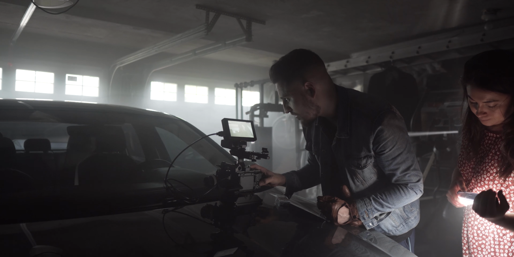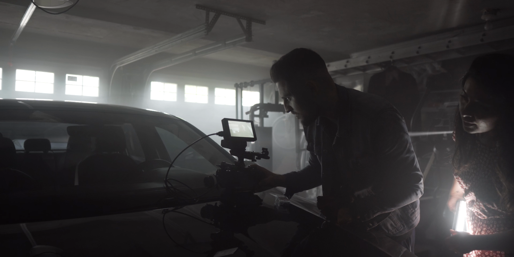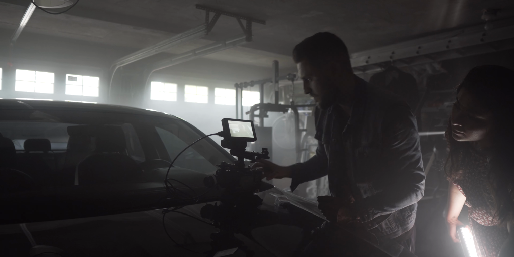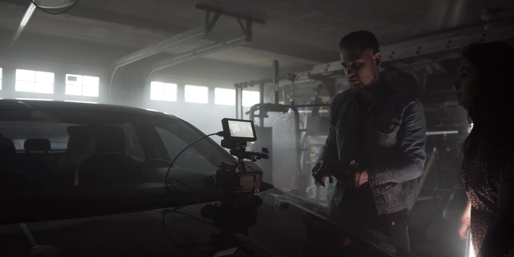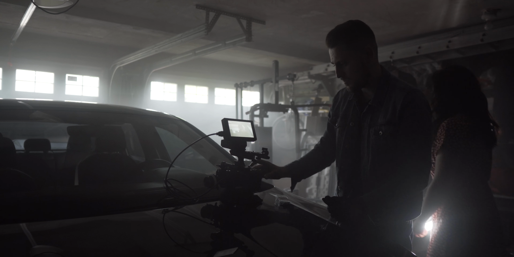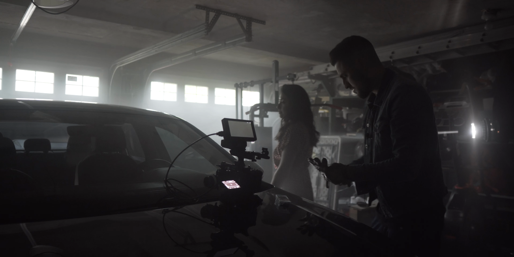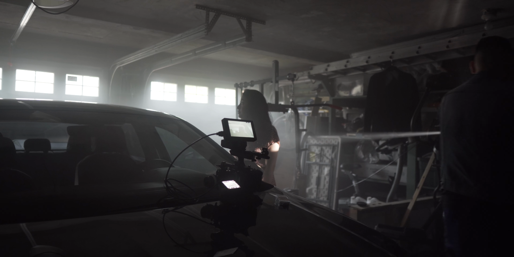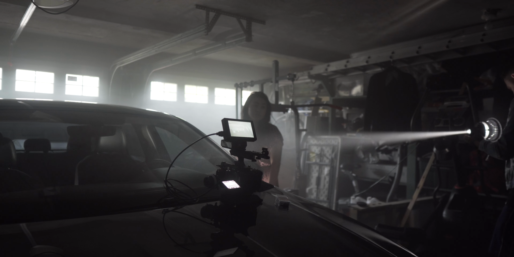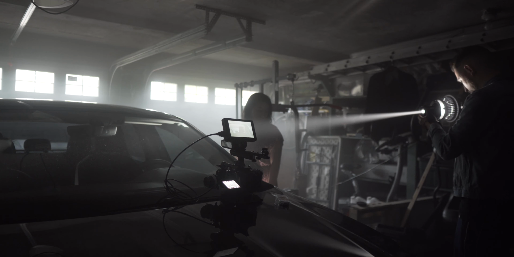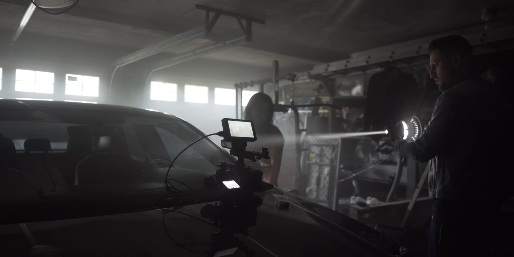Okay, I feel like that might be slightly sharper. Okay, that looks good. So then, I don't need that light anymore. Now I need this again. You know what? If I bring it closer, it'll be a little smaller, I think.